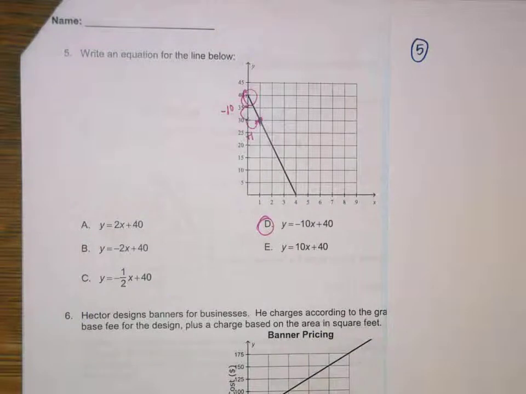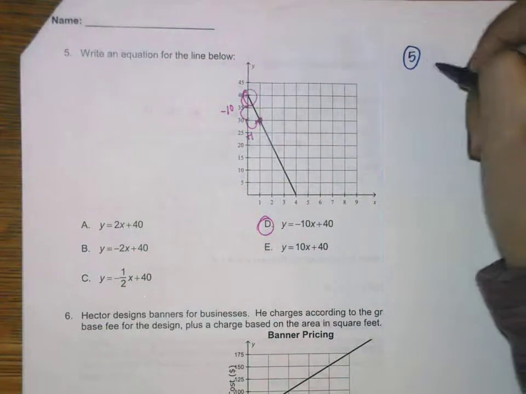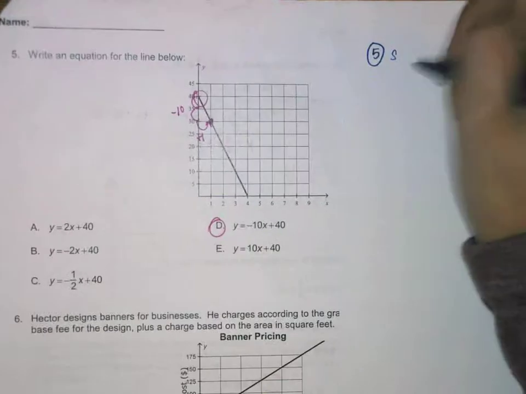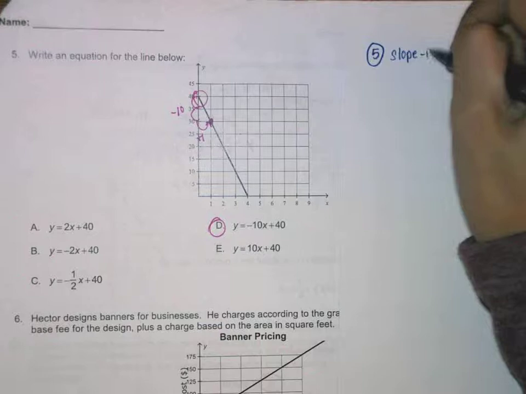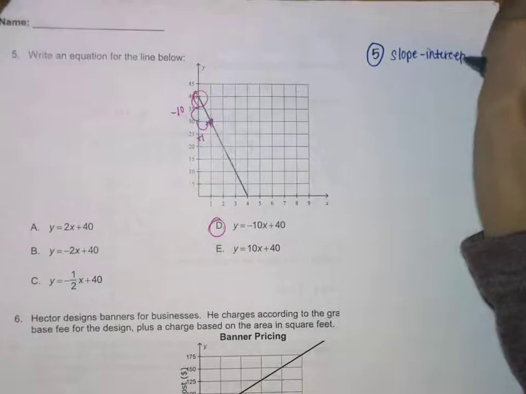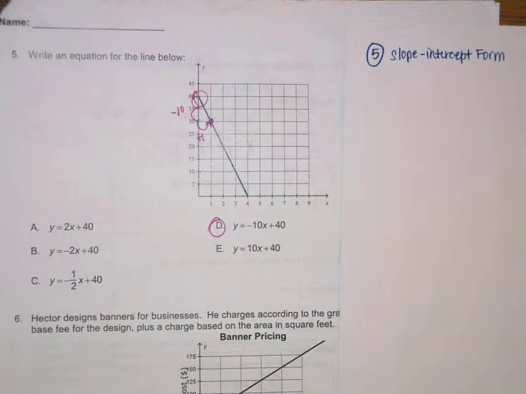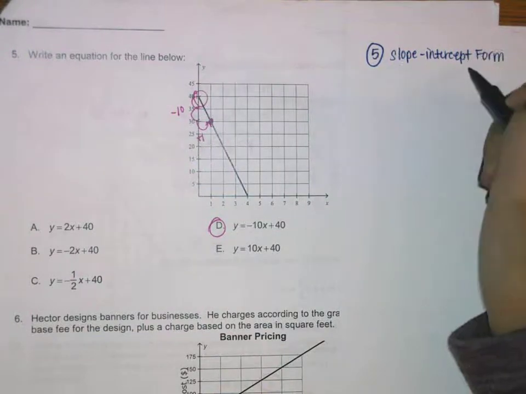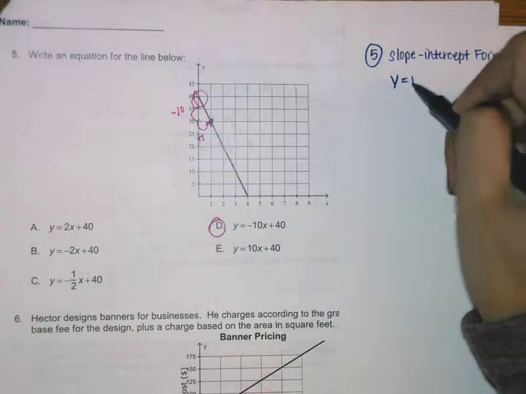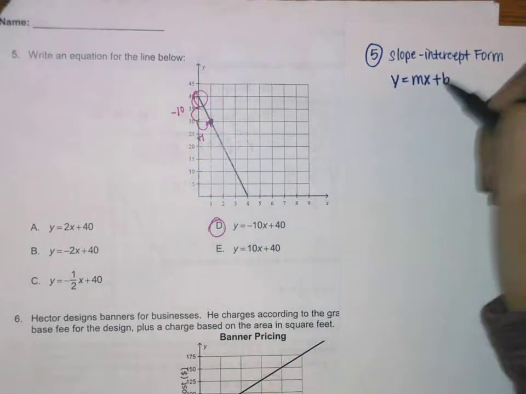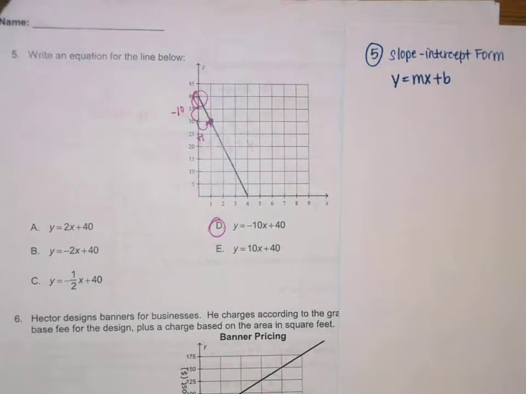So I want my equation to be in slope-intercept form. And what exactly is slope-intercept form? Go ahead, take a minute, write it down. All right, slope-intercept form, it's slope and then the y-intercept. So y equals mx plus b, where m is our slope and b is our y-intercept.